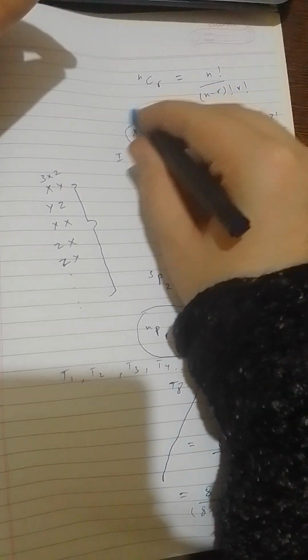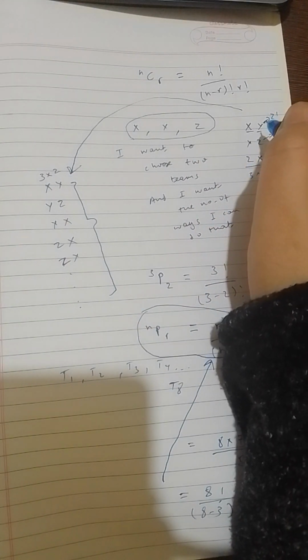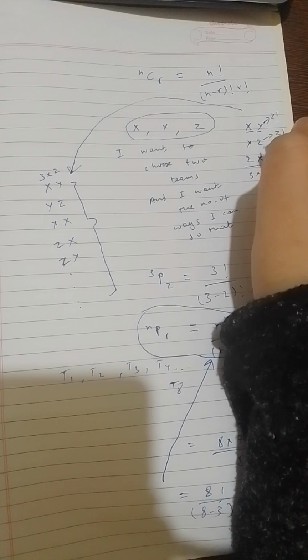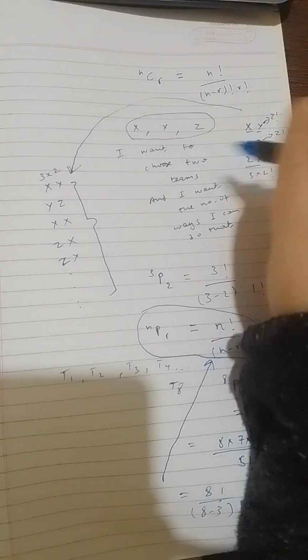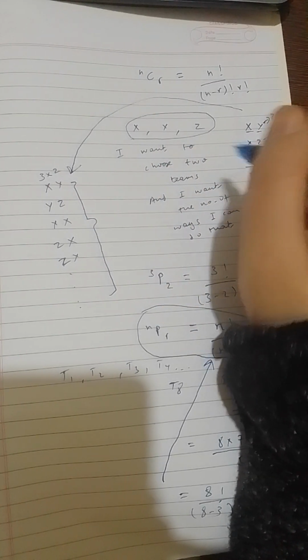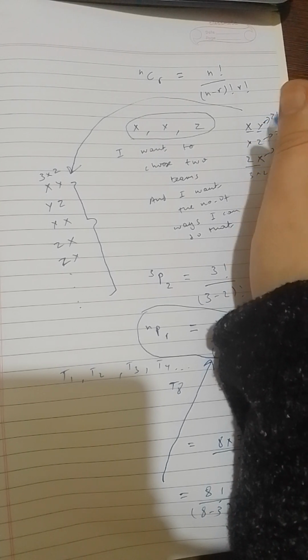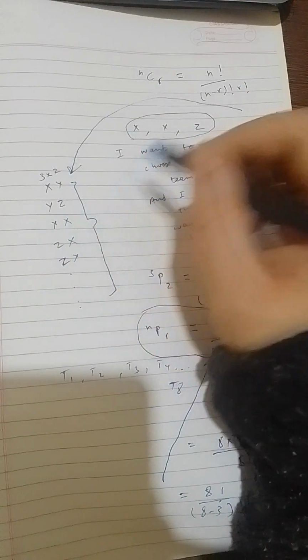So you would get the number of permutations. And that makes sense because if I have just XY, YZ, and ZX, there are 2 factorial ways in which I can get XY, and 2 factorial ways in which I can get YZ, and 2 factorial ways for ZX. So if you multiply the number of combinations by the number of ways in which each combination can occur, you get the number of permutations.